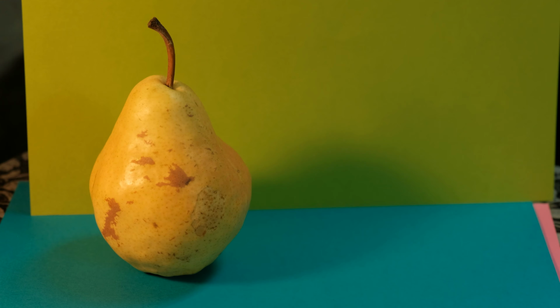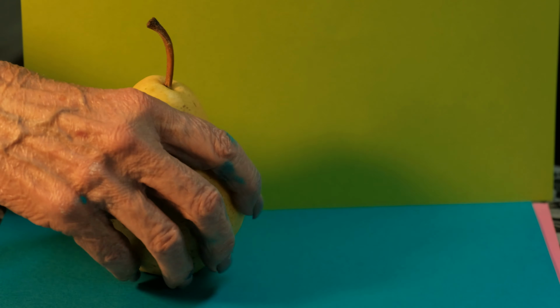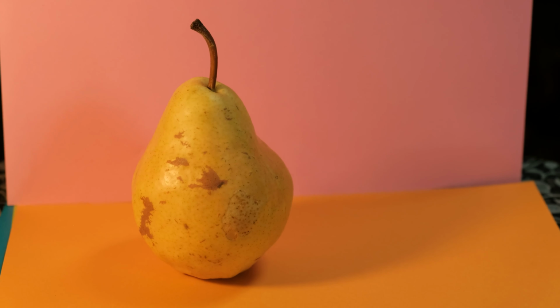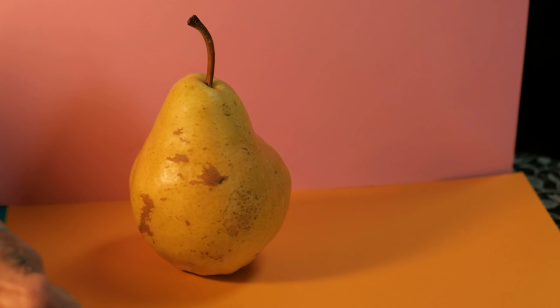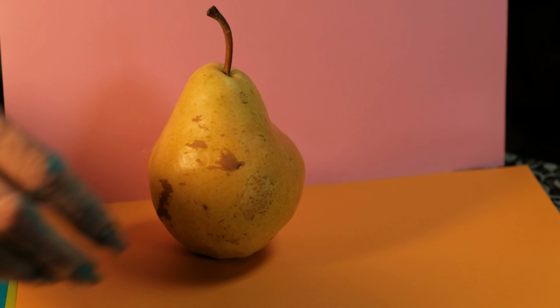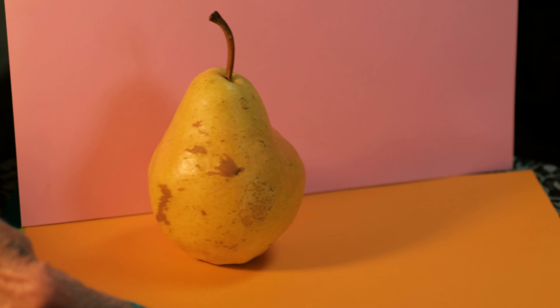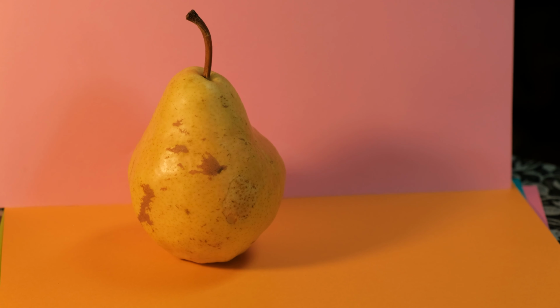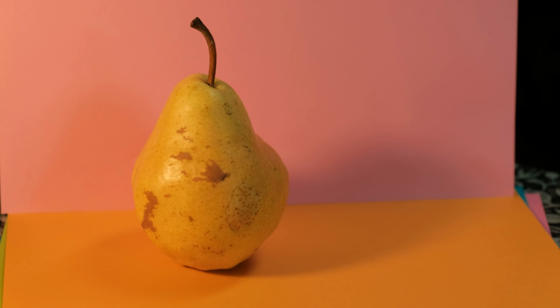What happens if I do this, if I just put all cool, all warm around it? Wow, that pear really, really, really changes, doesn't it? Trying to get some shadow on there. Really changes, and the shadow, I'm not sure what I have to do here because I'm backwards. Okay. The shadow is still violet, but it's a really warm red violet.